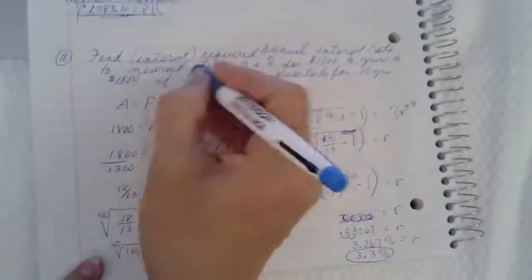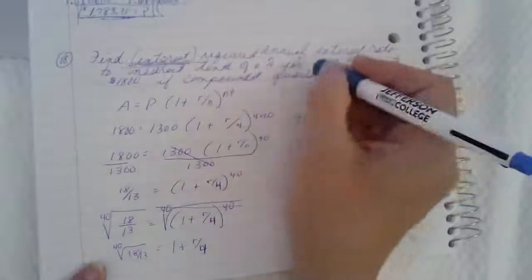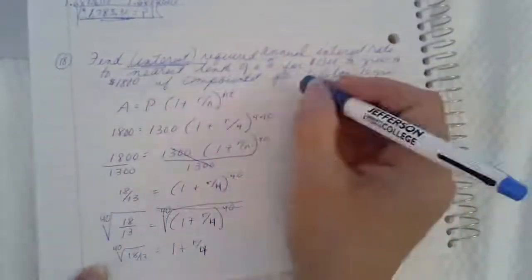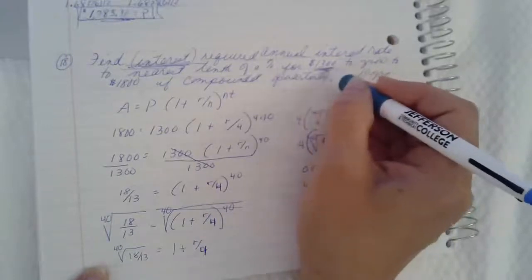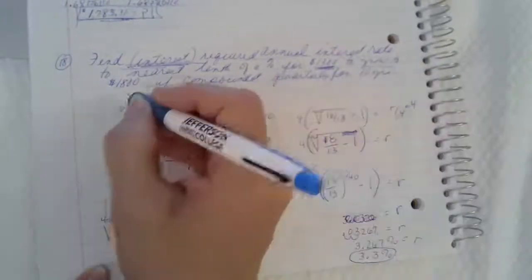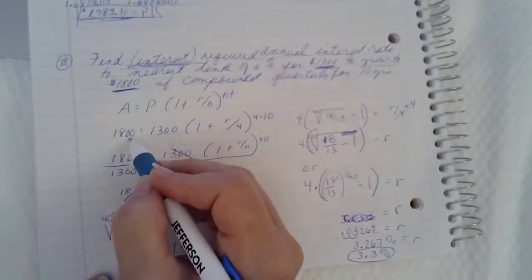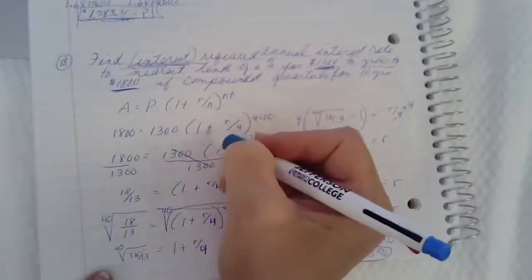It says find the annual interest rate to the nearest tenth of a percent. We've got $1,300, that's our P value, growing to, so that's our A value, 1,800. So again, 1,800 is the bigger value, what it grows to. P is 1,300. Then we've got the 1 plus rate. That's what we don't know on this one, right? We're solving for rate. Divided by N.